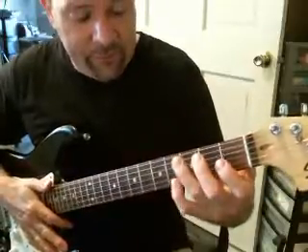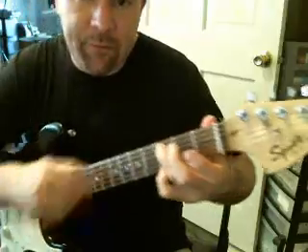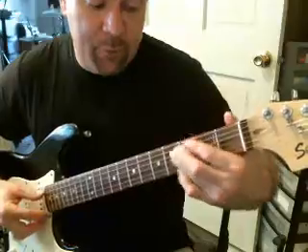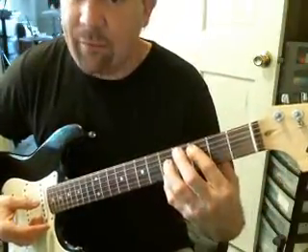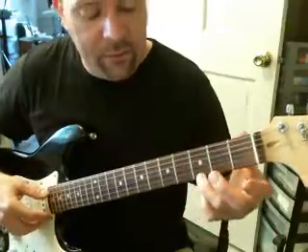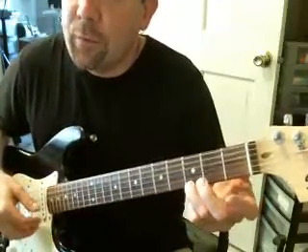So what I'm going to do is get the 5th string, 3rd fret, and the 1st string, 3rd fret with the ring and the pinky. And then put your pointer finger on the 3rd fret. That way you can reach up and grab the 5th fret on the 1st string. And then 3rd fret on the 1st string together with the open 5th string. Open 1st string.